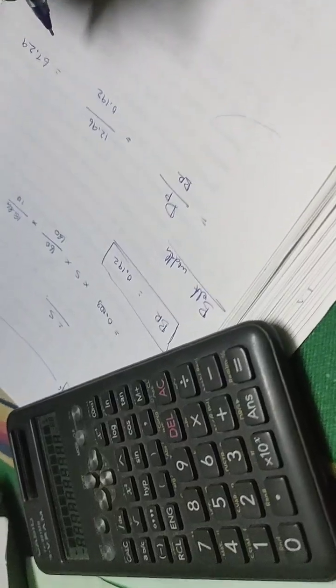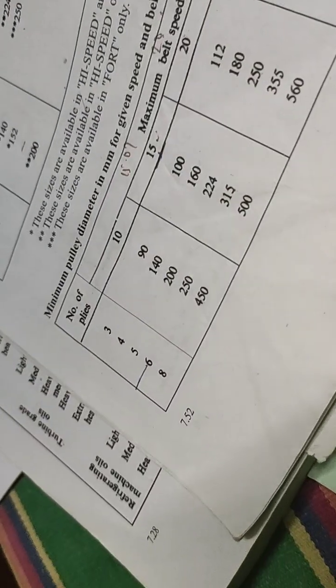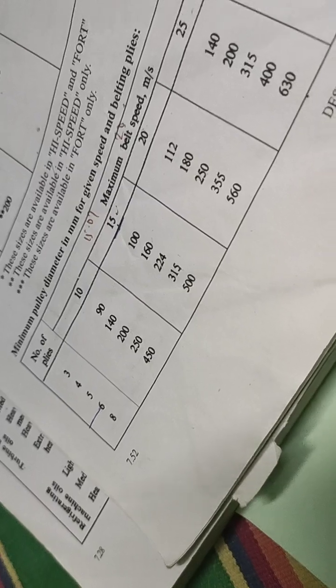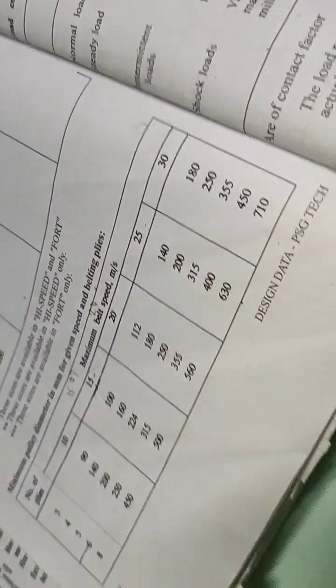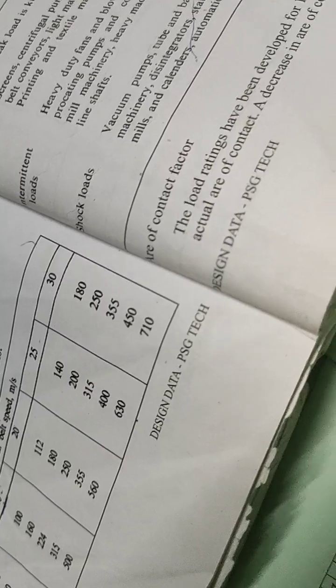Okay, we are going to standardize the belt width, that is 67.29, from the standard width table on page number 7.52. We have gone with 5 plies.